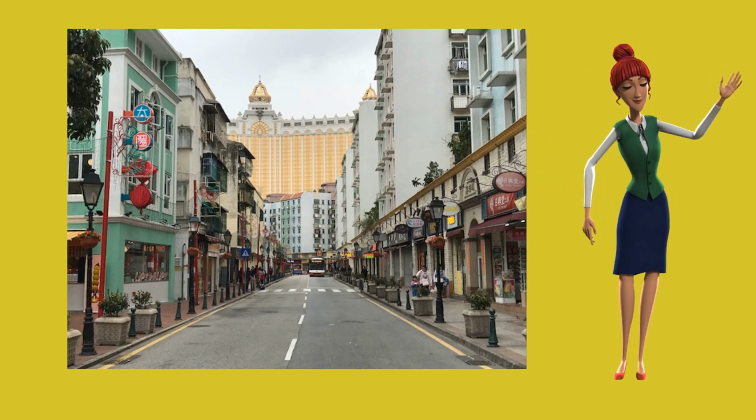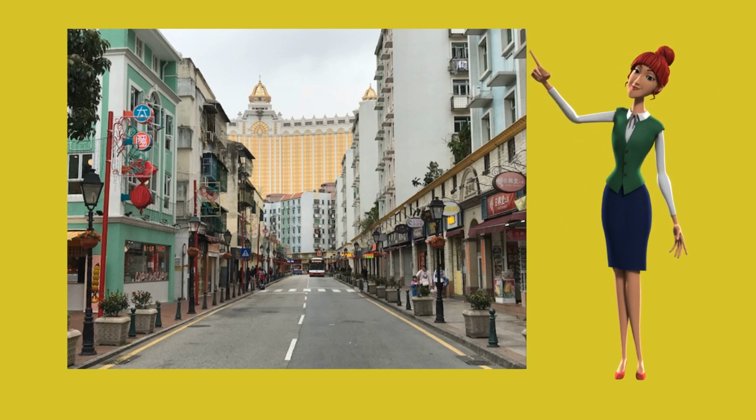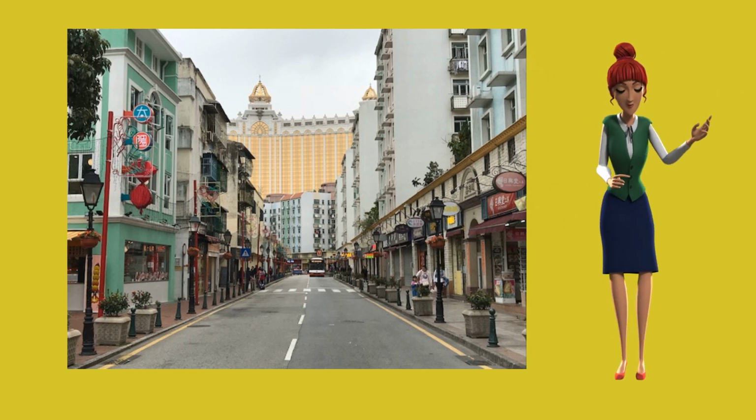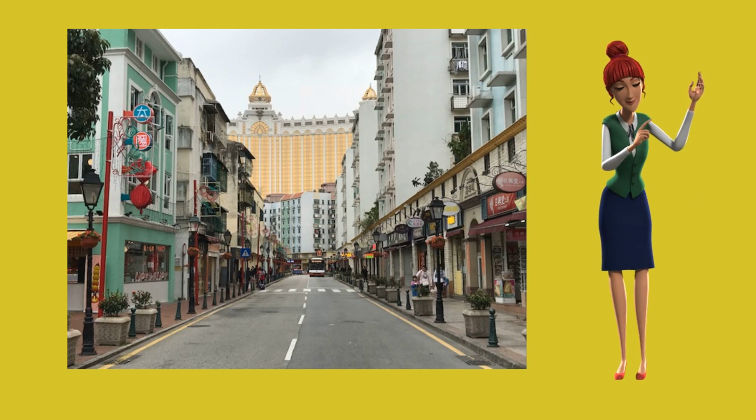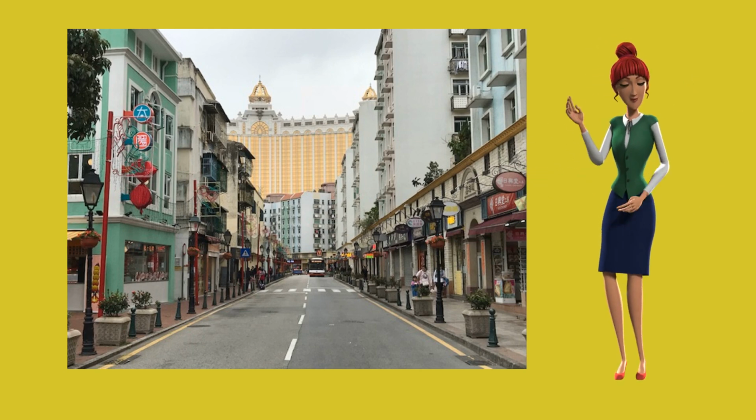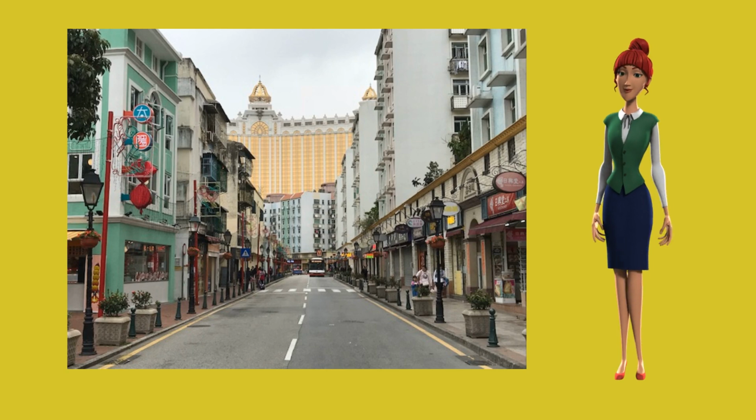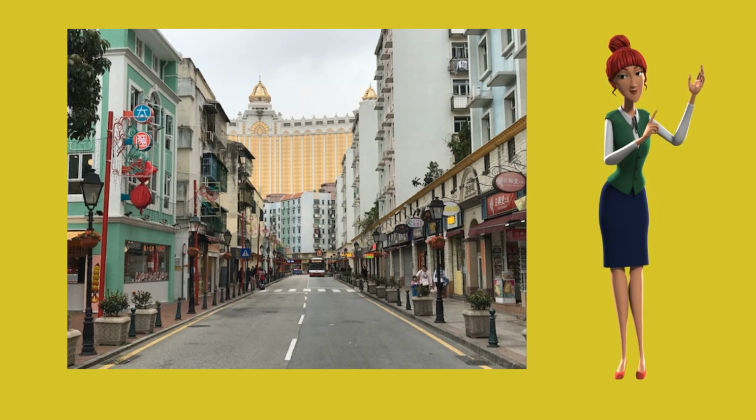2. Make sentences. What is happening? For example, the people are walking. The bus is approaching the crosswalk. The signs are hanging in front of the shops.